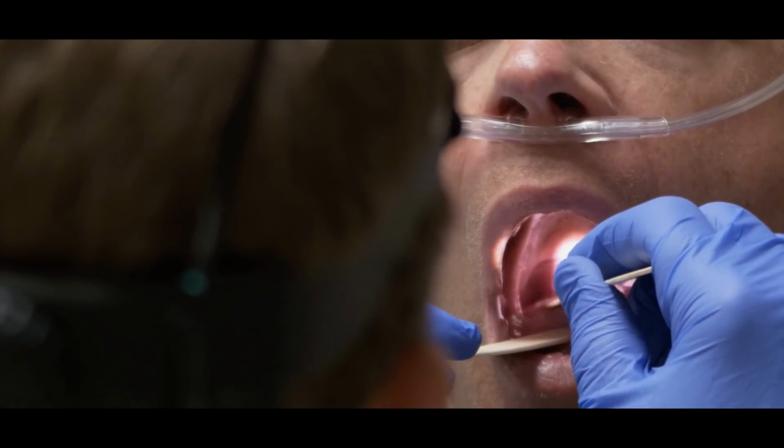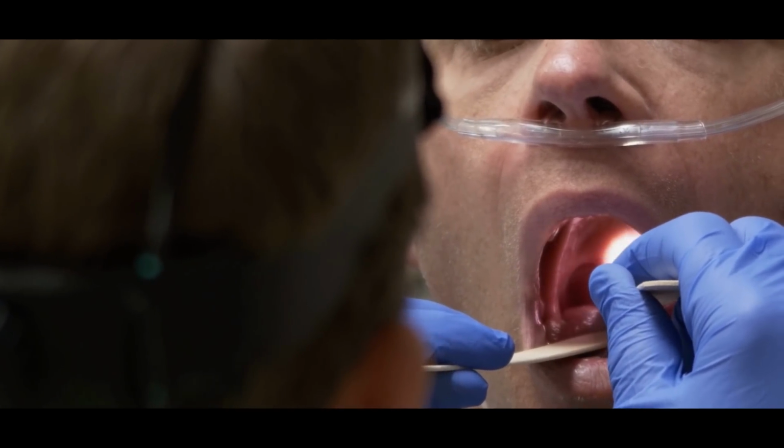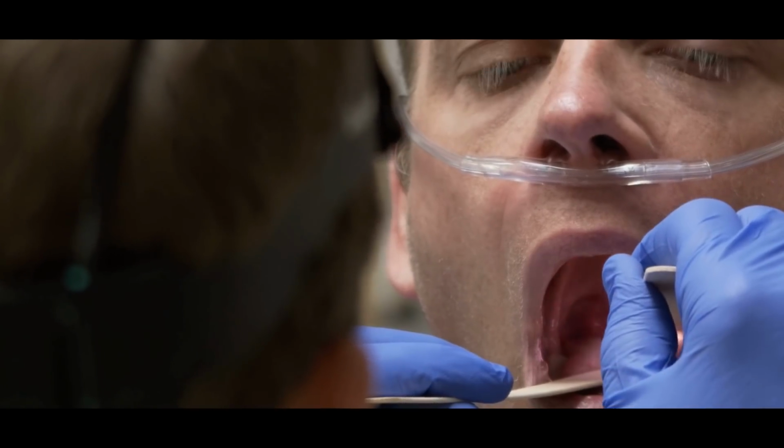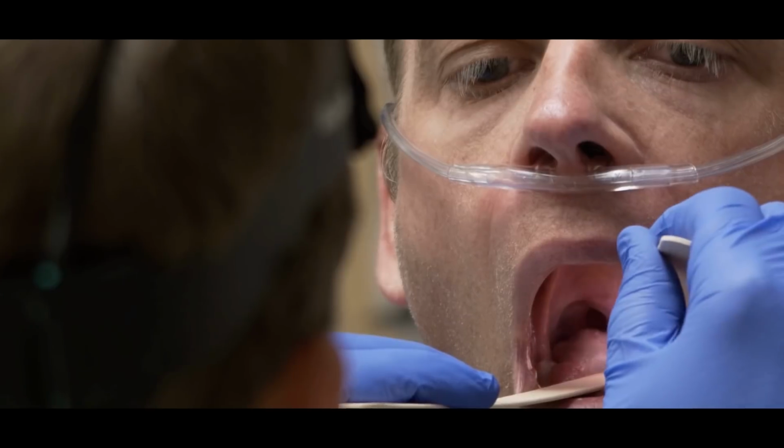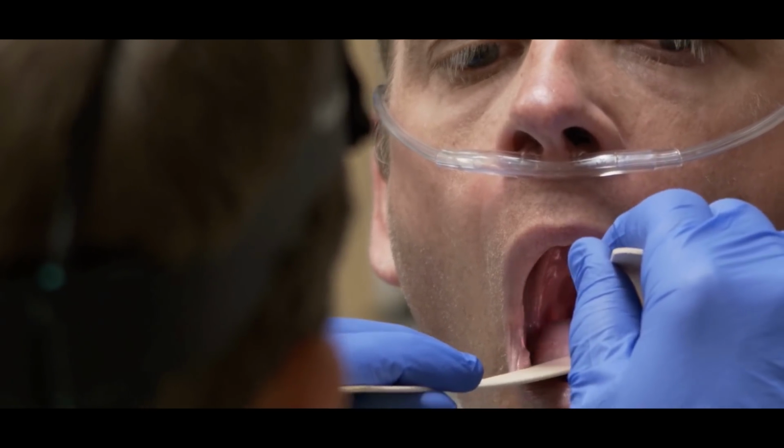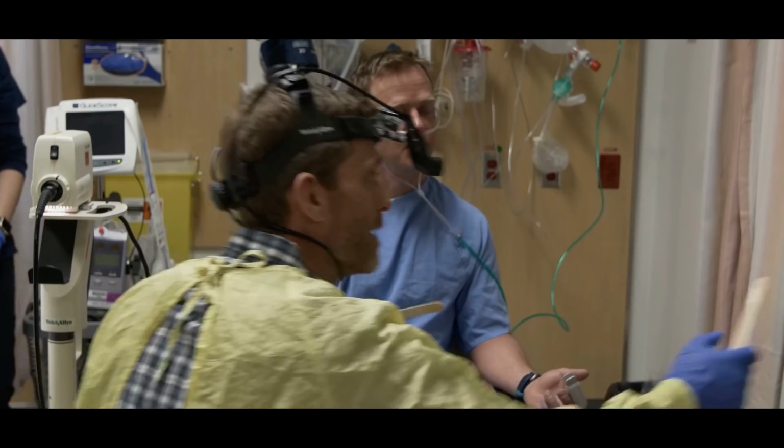Leon, if you wouldn't mind opening that gauze there. And we'll kind of trap the tongue with that gauze. Yeah, that was the uvula I just touched there. And thank you.